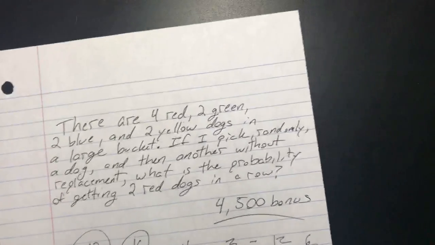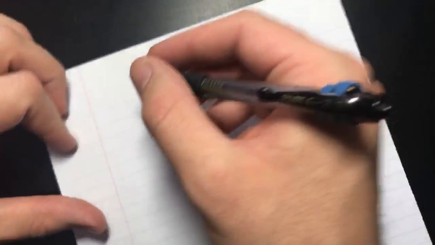Hopefully it does. I'm going to do one more problem like this so you guys can get the hang of it, since a lot of you got it wrong. All right, let me write this one.